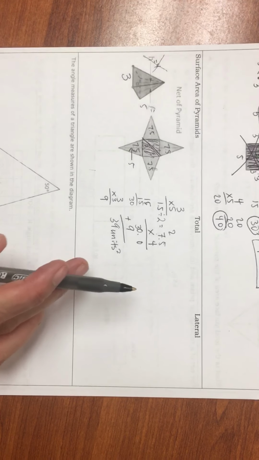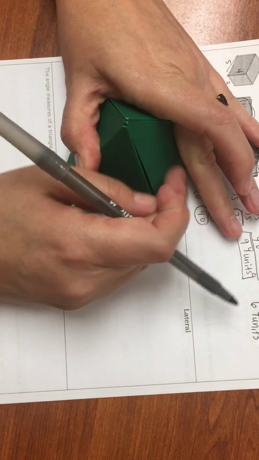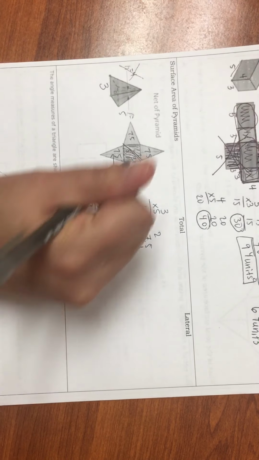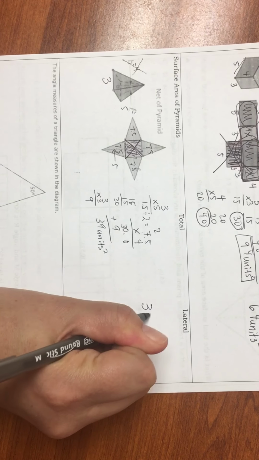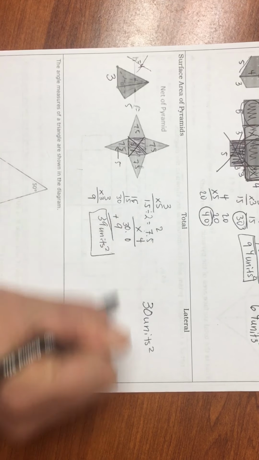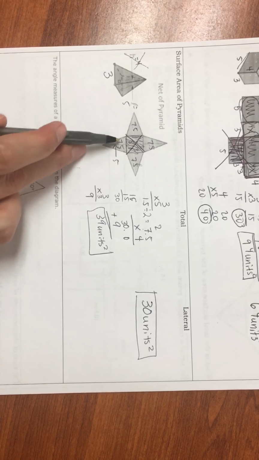For lateral, again, it is like all of the spots that you'd put on a ladder. So like the sides of the pyramid, but not the bottom of the pyramid. So it's going to be the area of just all the triangles without that square base, so 30 units squared. So we have total is everything. Lateral is everything except for the base.